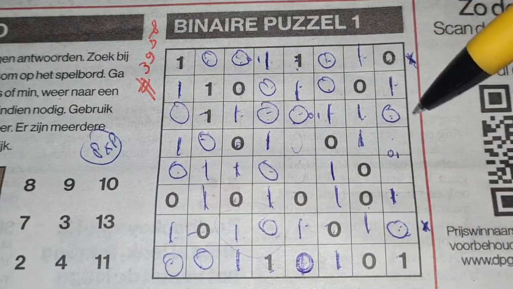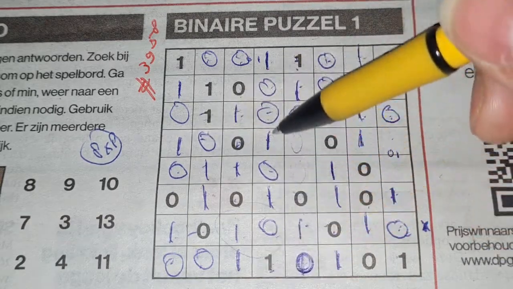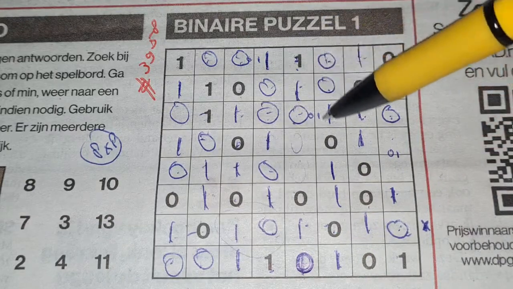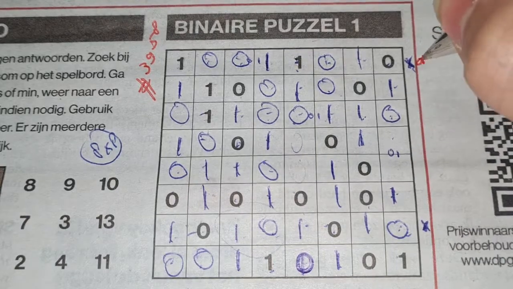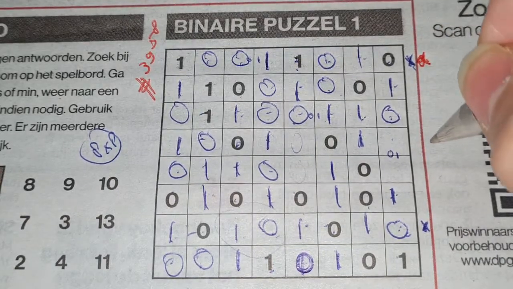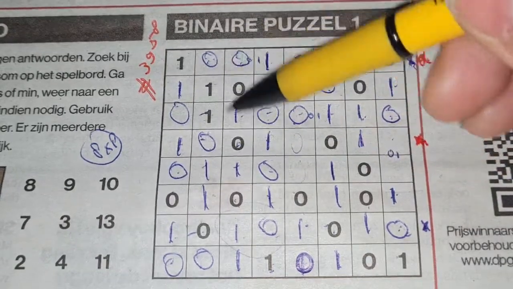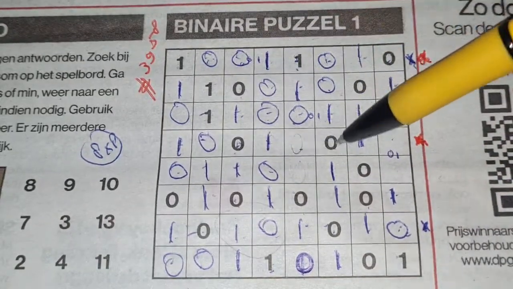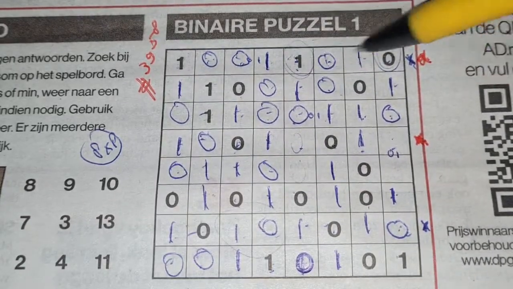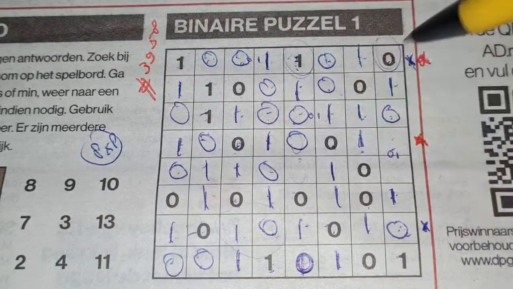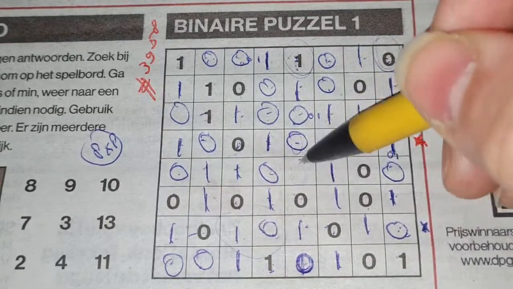And now, I need to compare 1001. Do I have a 1001 here? Yes. This row again and that row. 110011 empty box. 0011 empty box. So we need to switch these two digits. We have a 1 here, this should be an O. We have an O there, this should be a 1. Between 2 1s comes an O. Between 2 O's comes an 1.